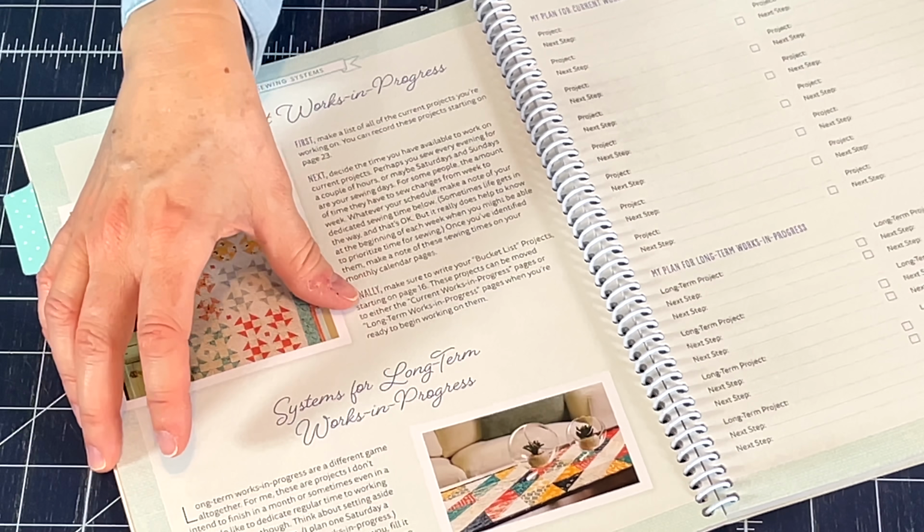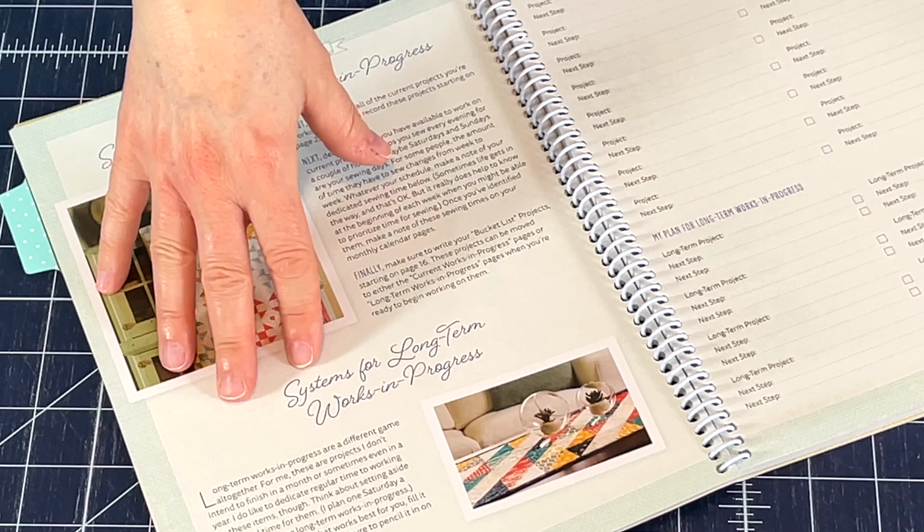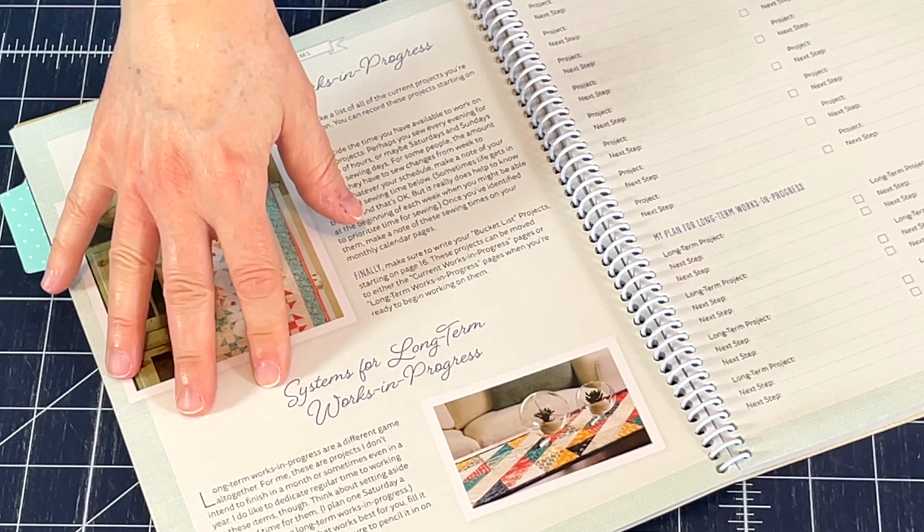The other thing, this is on page 22, we're talking about systems for long-term works in progress.